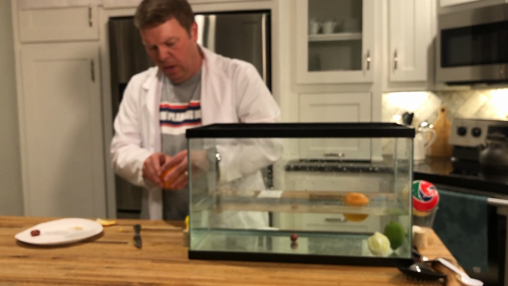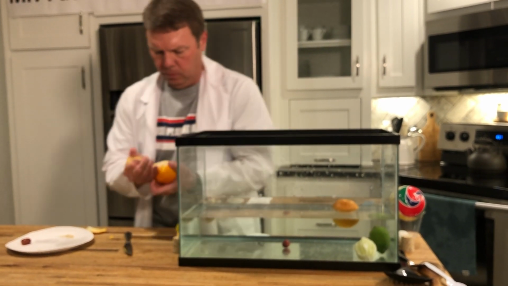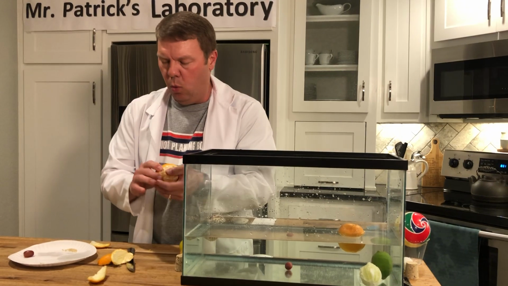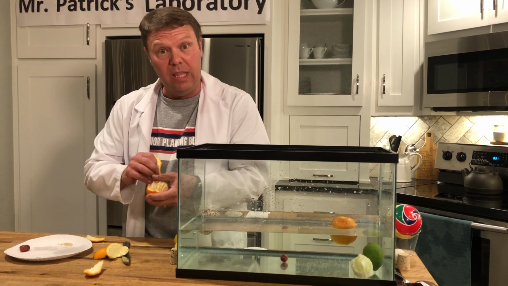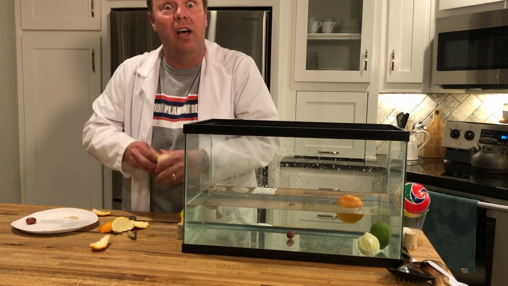Now, when you go along and do this, there it goes. Just going to take all that peel off. That floated really good, didn't it? Ooh, I love the smell of oranges when you take the peel off. That smells, oh, I'm supposed to do something with it. Woo, that smells really good.